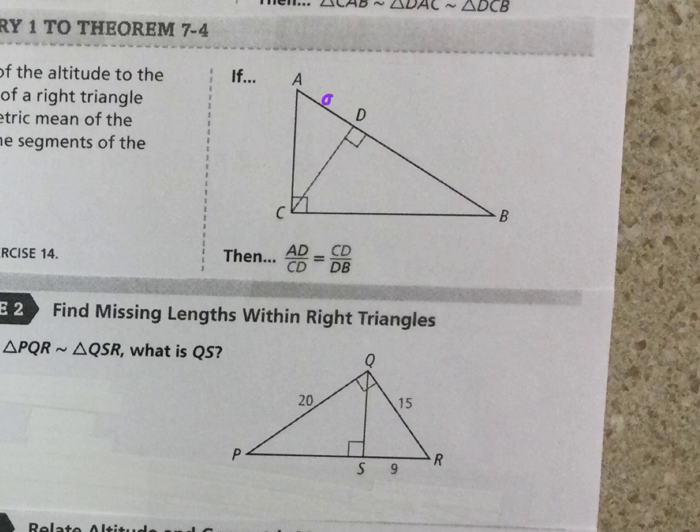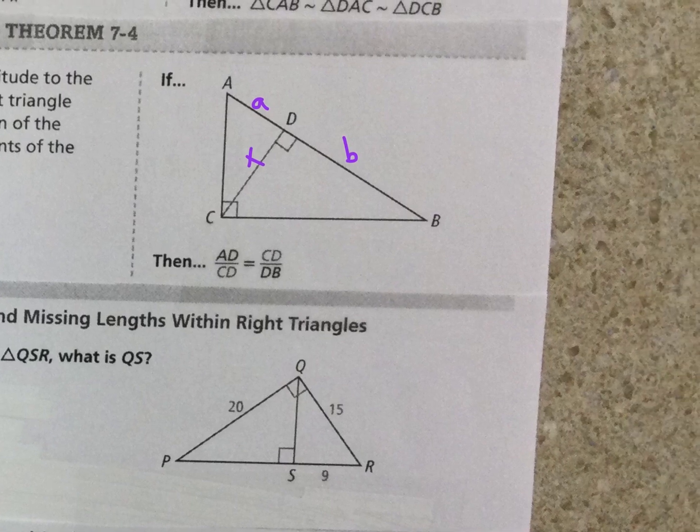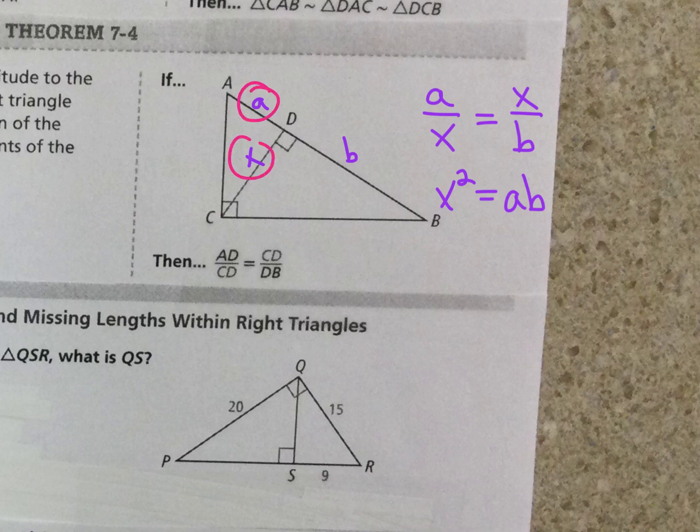So I'm going to label this A, X, B. So A is to X as X is to B. So I get X squared equals A times B. And if you can spot that, A is to X as X is to B, that and Pythagorean theorem are the 2 things that you need to do every problem in this section.